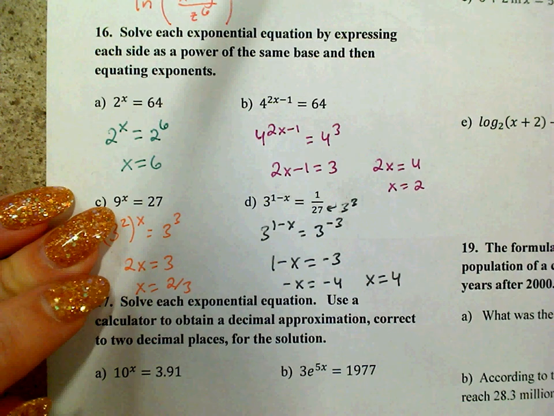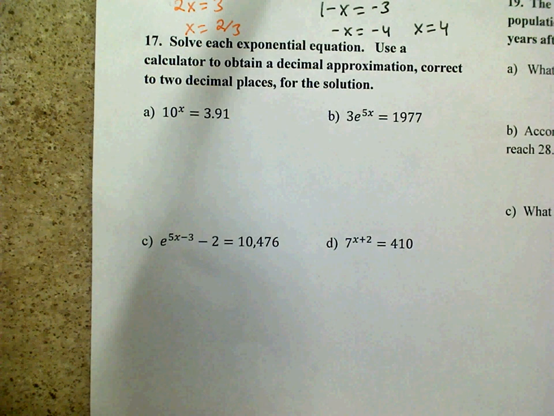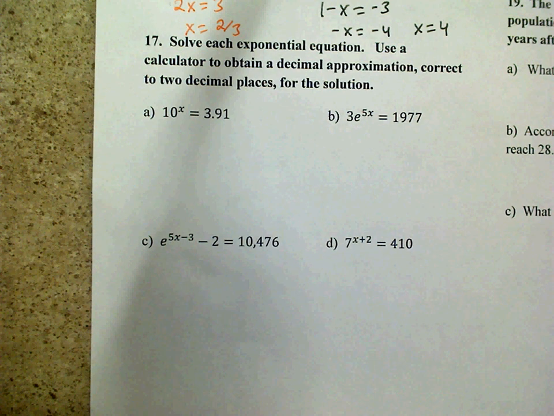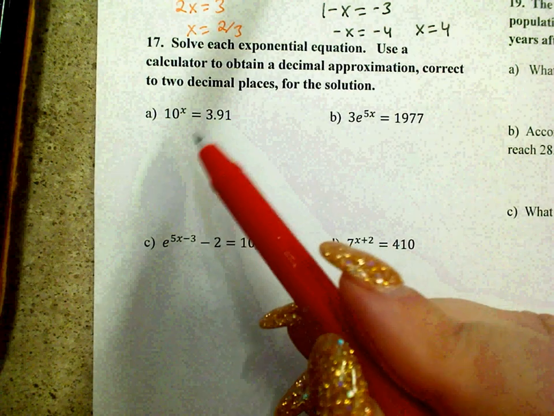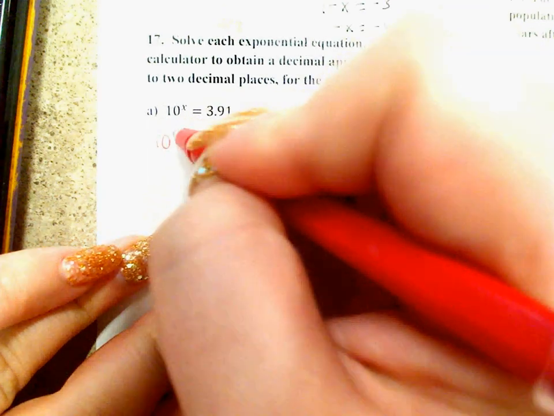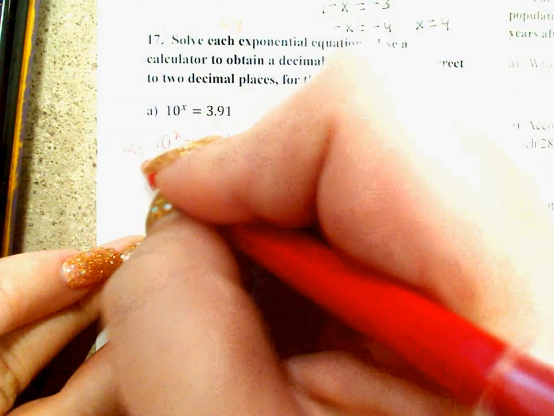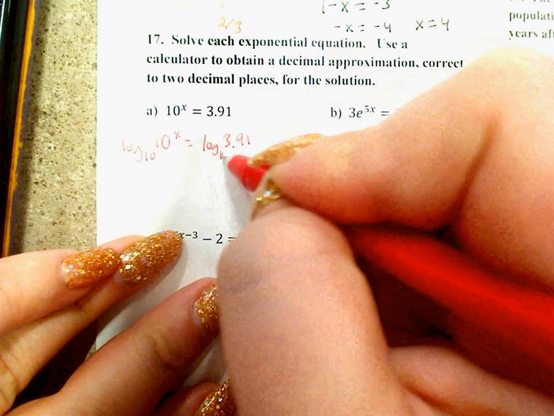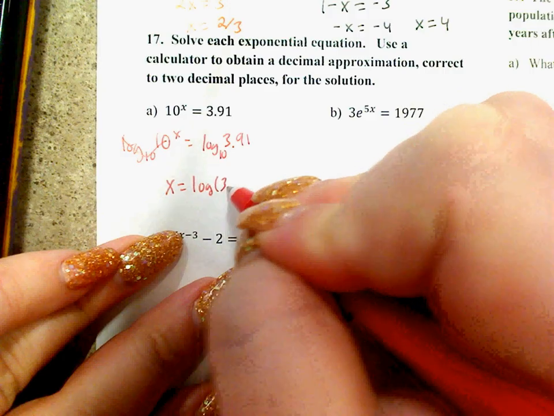Okay, good. Solve, use a calculator to attain decimal approximation. It says to 2 decimal places. Okay. The inverse of an exponential base 10 is a log base 10. So we're going to take log base 10 at both sides, which is just log. And so x equals log of 3.91.